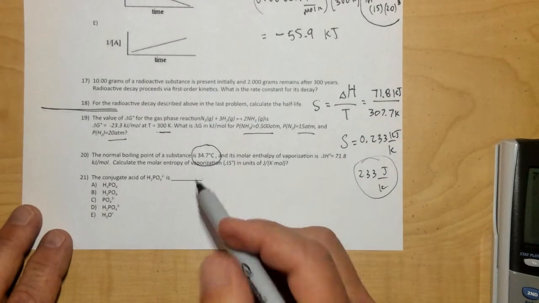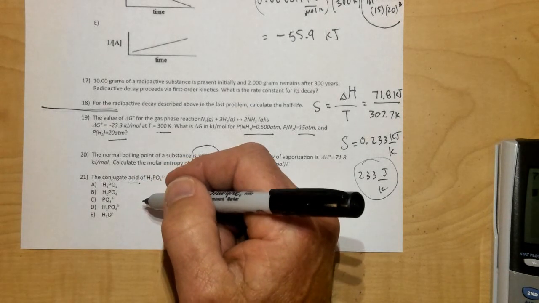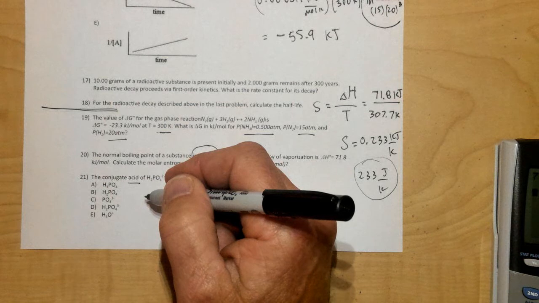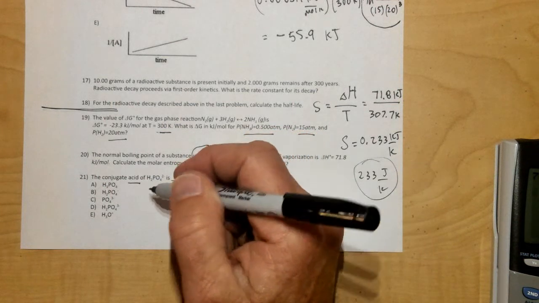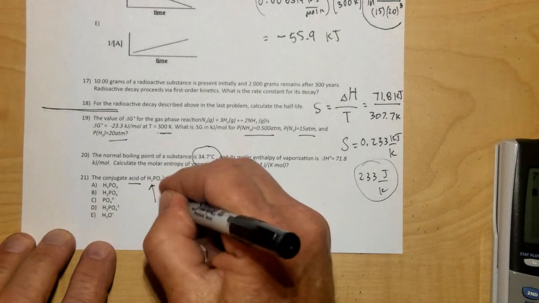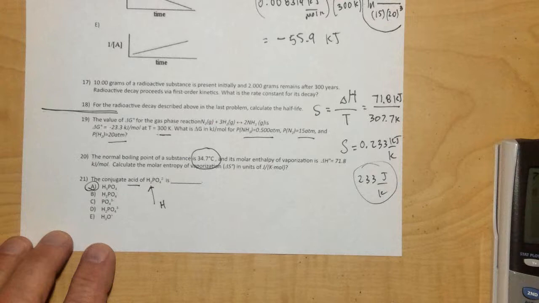and then from here on we go into some problems from chapter 16 and 17, which are acid-base problems. And so the conjugate acid, remember, is what is produced after the base has accepted its proton. So give one more H to this, and then we end up with H3PO4. So 21 is letter A.